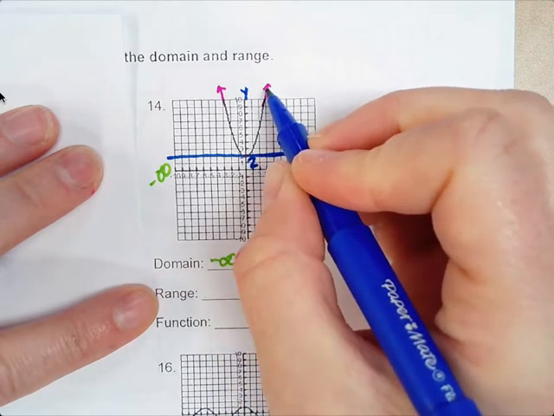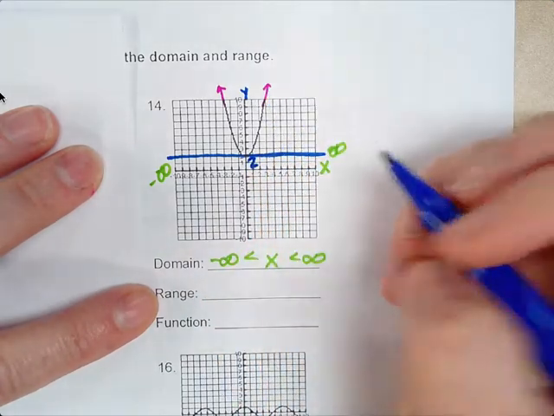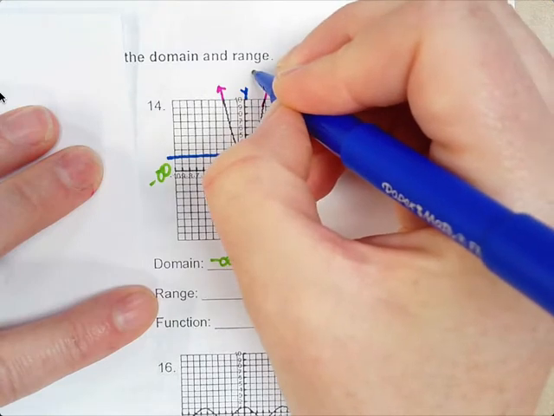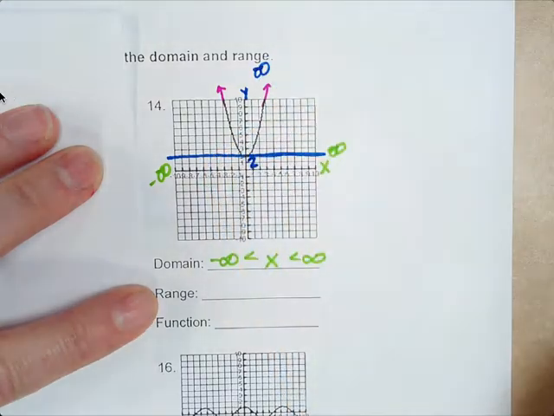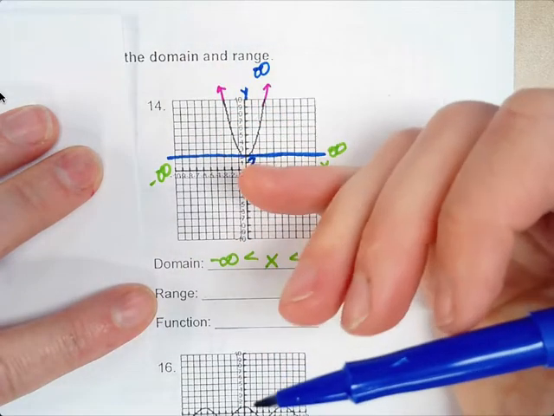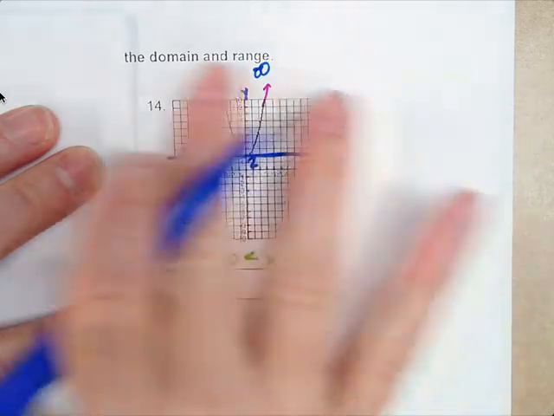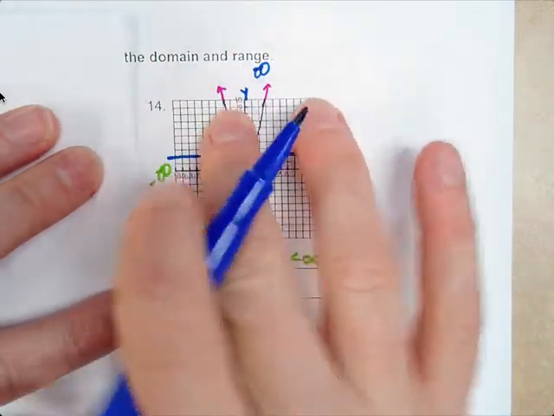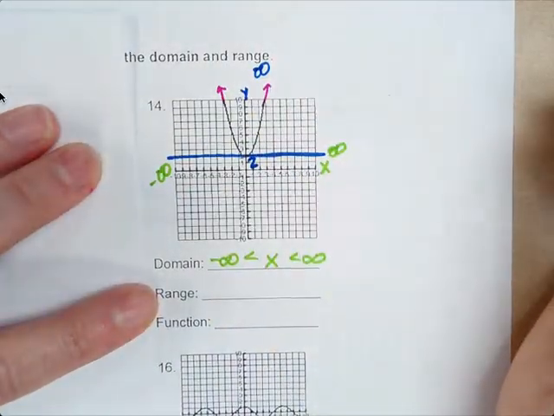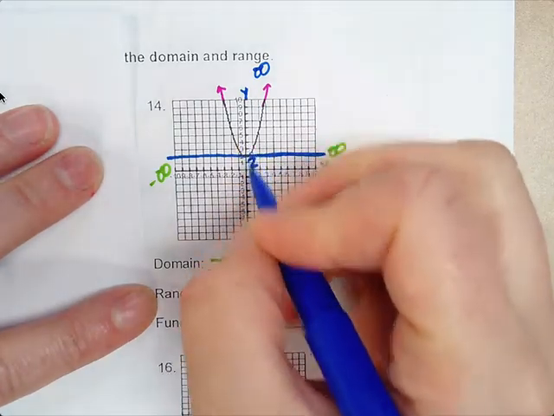And then what do the arrows mean? Infinity. Yeah, it's going to continue to go up to infinity. I can't contain it because I can't continue to draw a line, since these arrows are going to push through that line. True. So we need to write it from least to greatest.